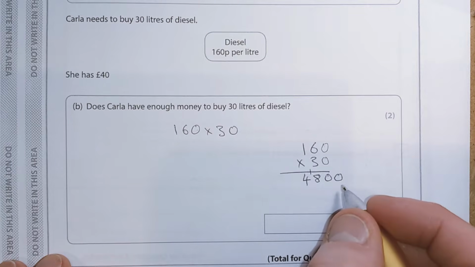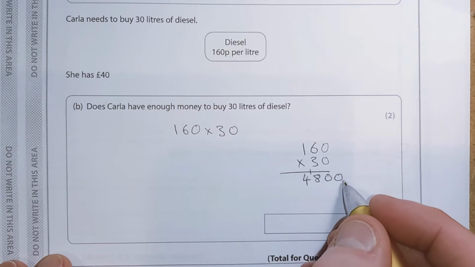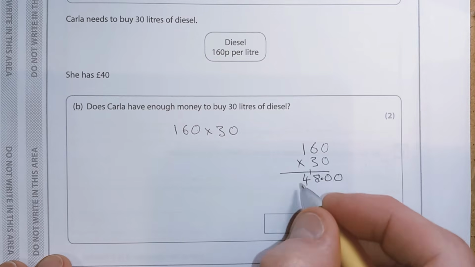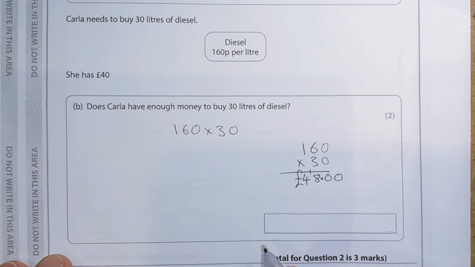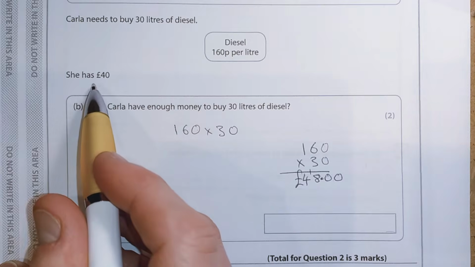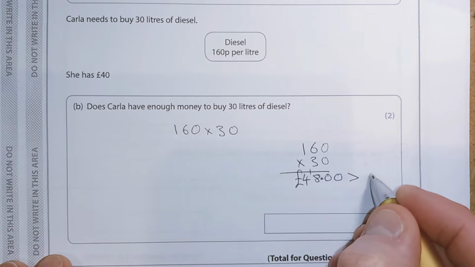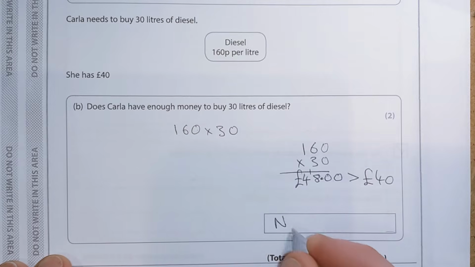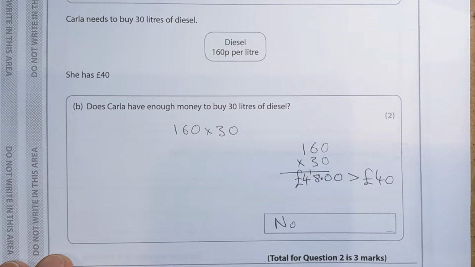So if we want to make it into pounds, well, remember we need to move the decimal point 2 places in, so it actually makes it £48. Okay. This is how much it's going to cost. She's only got £40. Well, this is more than 40, so has she got enough? No, not enough money.